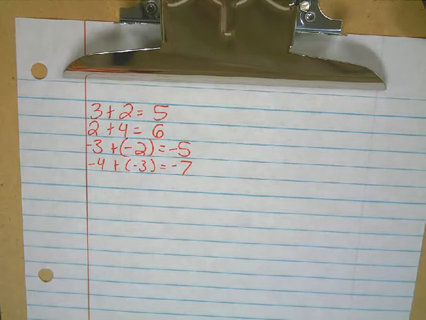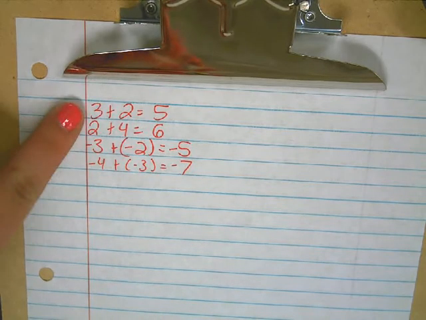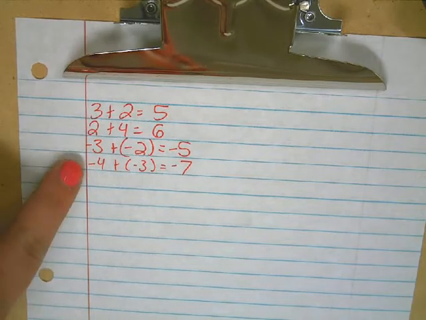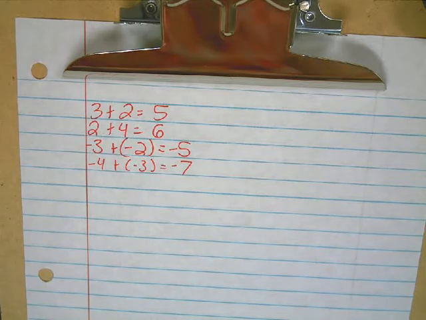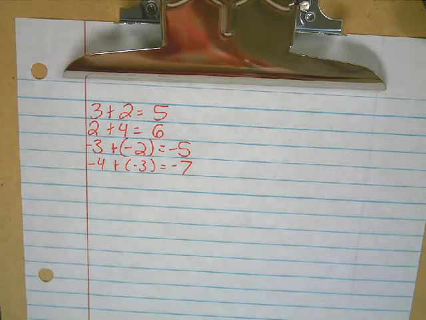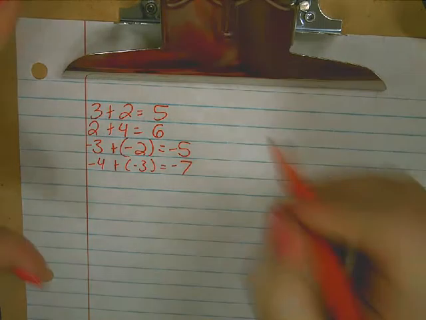What do you notice about the signs in these? What are the signs in 3 and 2? What are the signs in 2 and 4? What are the signs in negative 3, negative 2? What are the signs in negative 4, negative 3? Okay, so when I have a negative and negative, I get a negative. Does that work with positive? Yes, it would be a positive. So could I say, when I have the same sign, I'm going to keep the sign?